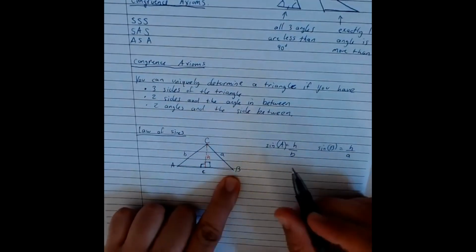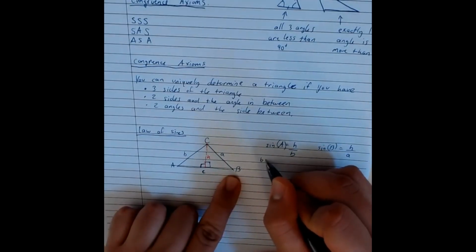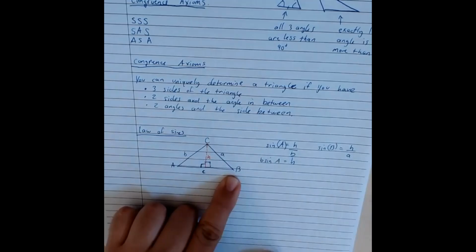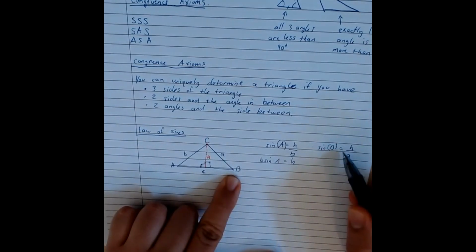So here, let me solve for h. If I multiply b to the other side, I get b times the sine of A. Well, that's going to give me h. If I multiply a this way, I'm going to get a times the sine of B is equal to h.